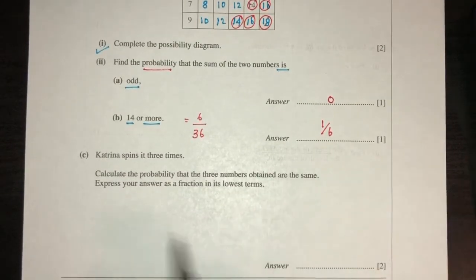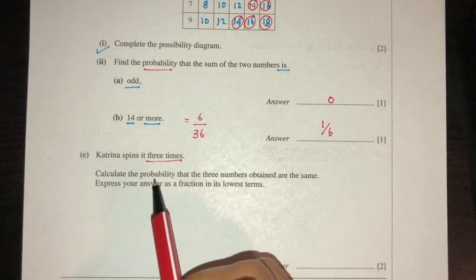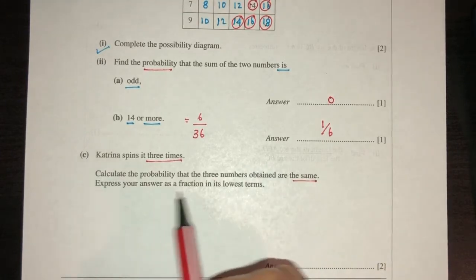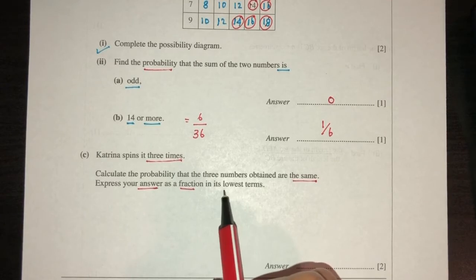Now for part C, Katrina spins it 3 times. Calculate the chance that the 3 numbers obtained are the same. Express your answer as a fraction in its lowest term.